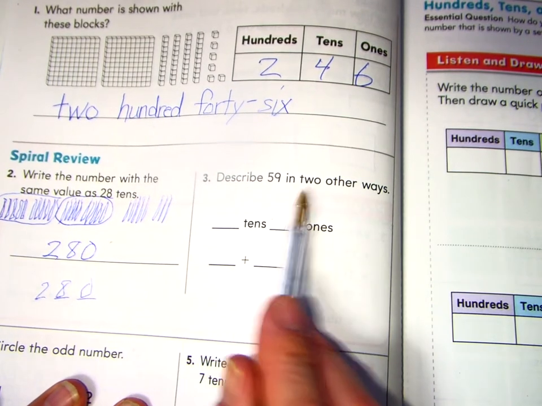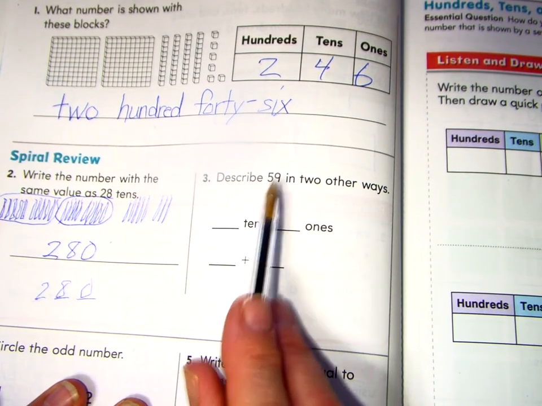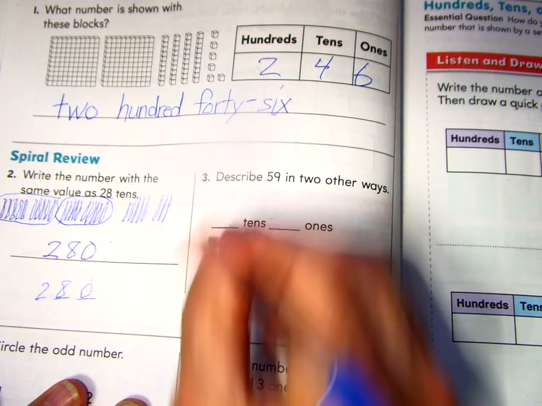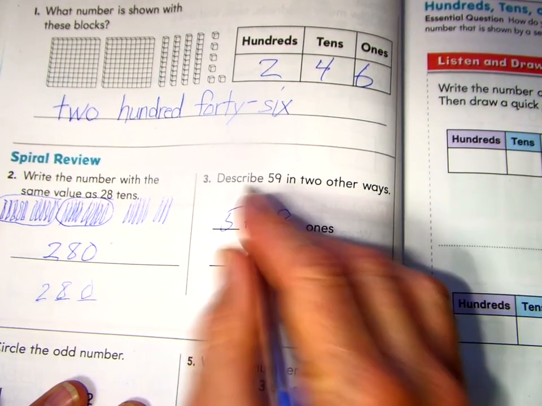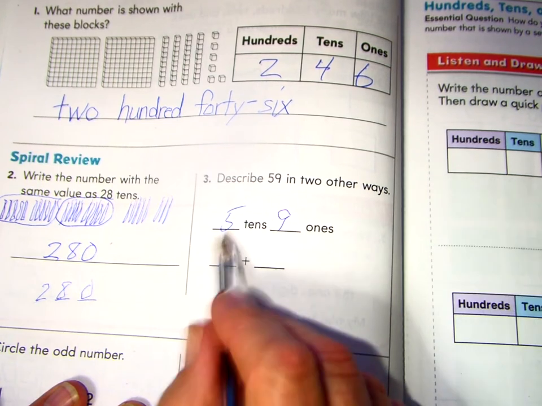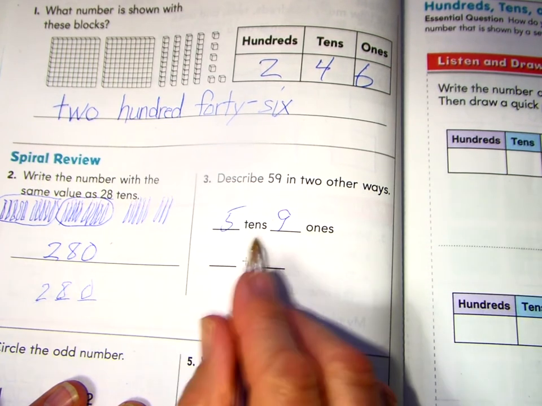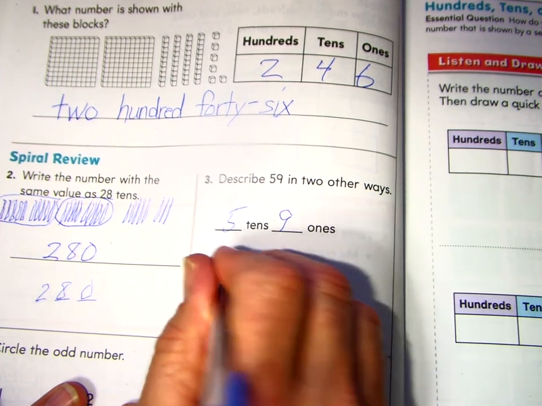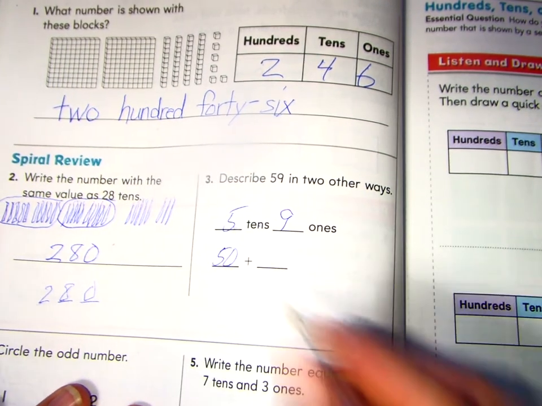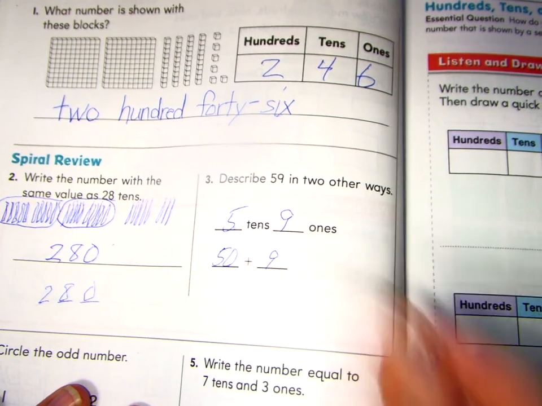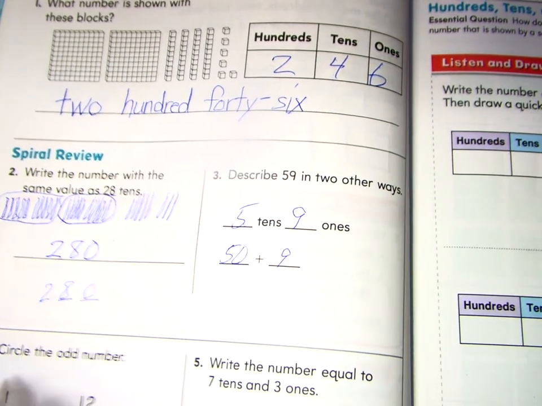Describe 59 in 2 other ways. How many tens? ¿Cuántas decenas? 5, por supuesto. 9 unidades. Describe 52 en 2 otras maneras. ¿Y qué más? How much is 5 tens? 50. 5 tens, 5 decenas son 50, más 9. Very easy.